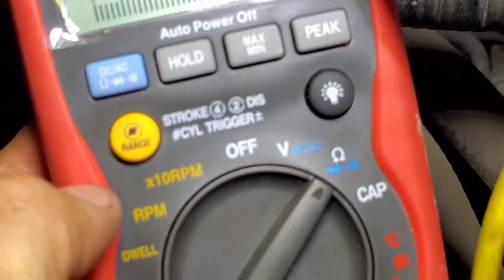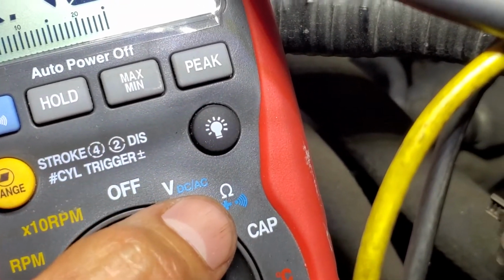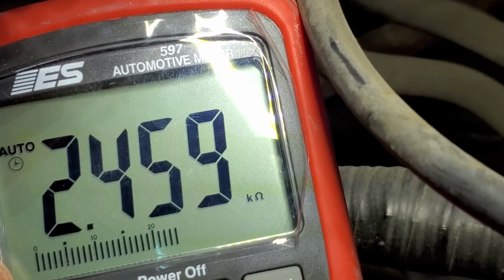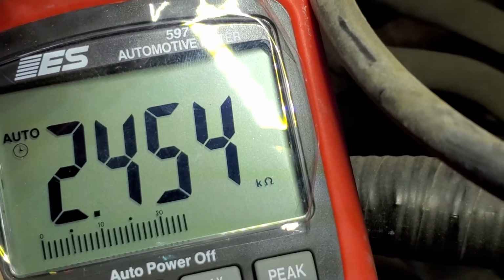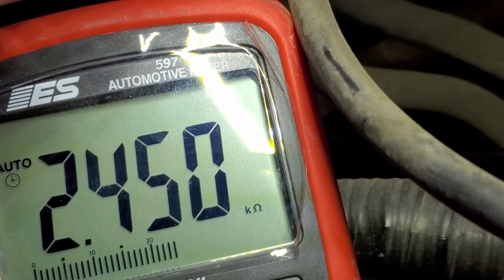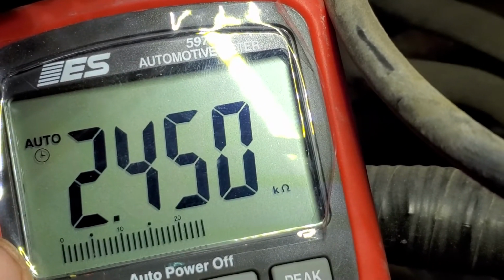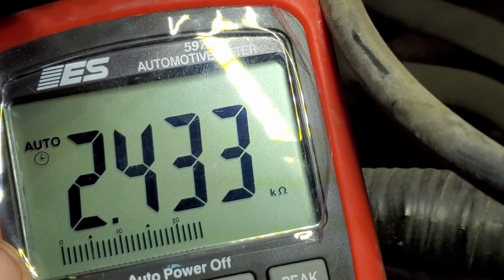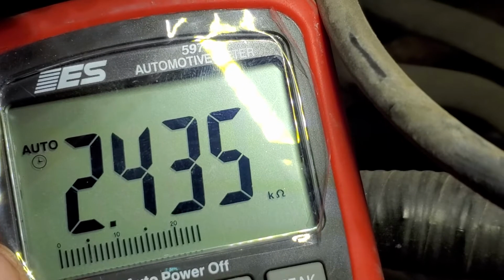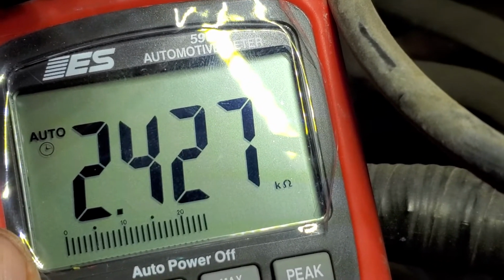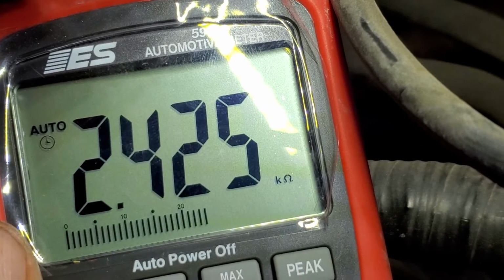You can see here I am on resistance, and we have 2.4, 2500 ohms, 2.5 kilo ohms. Do the math, Ohm's law. 12 volts, how many amps can they push through the very high resistance?